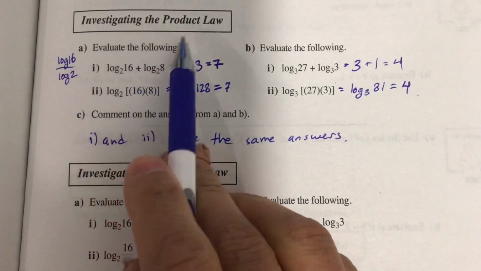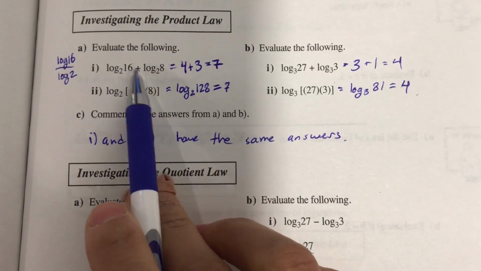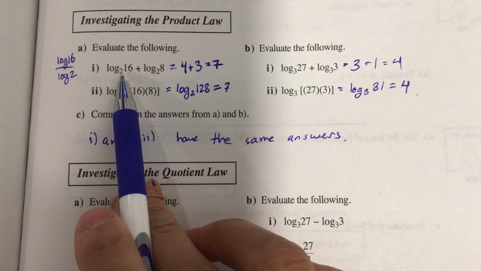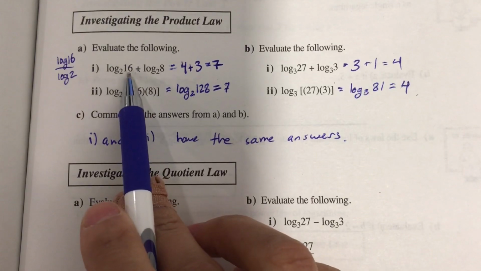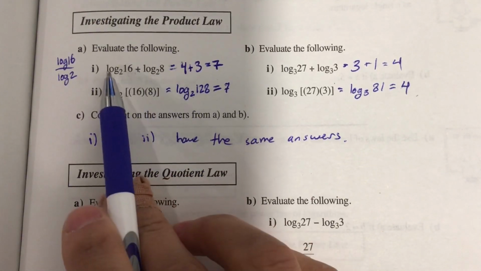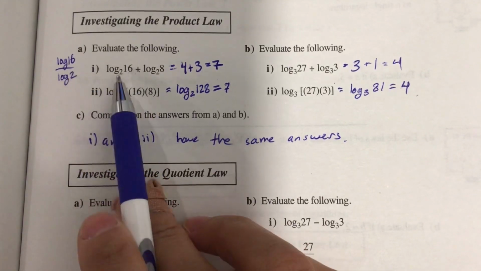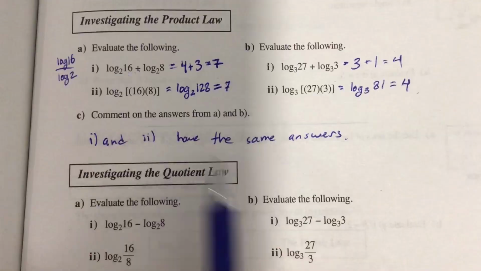So this is investigating the product law, and so what I did was if we're adding logarithms that have the same base, so here we had a base of 2, we can multiply the arguments together instead of adding, using a change of base identity for 2 different logs, and so this ends up being a lot faster.